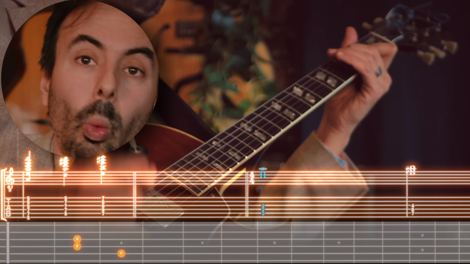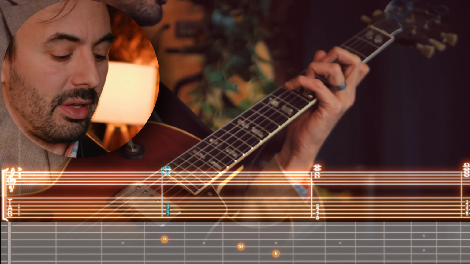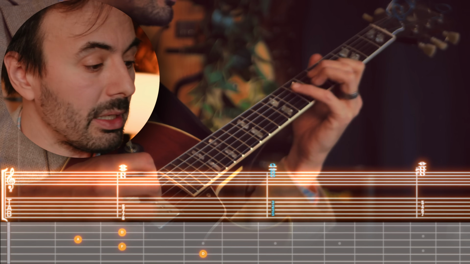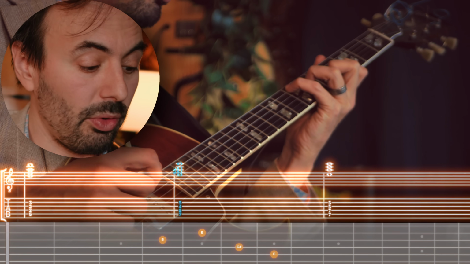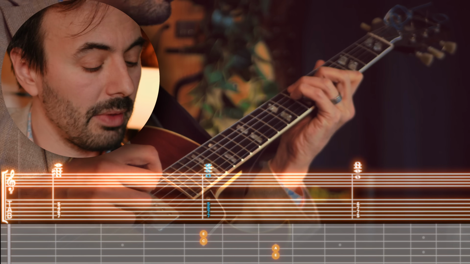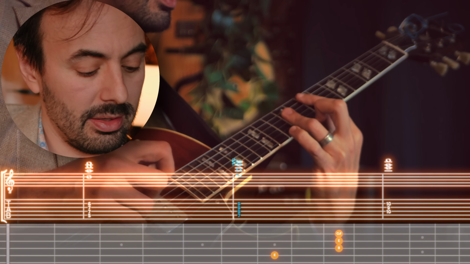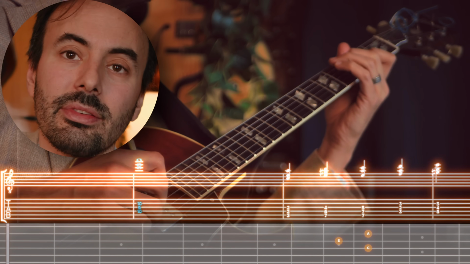I'm thinking 1 against 1 minor, 2 against 5, flat 3 against 1 minor, 4 if it's harmonic minor against 4 minor, 5 against either 5 or 1 minor, flat 6 against 4 minor, 7 against 5. Here's the whole scale harmonized.